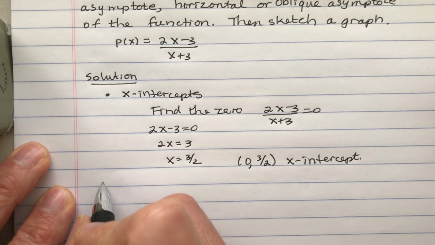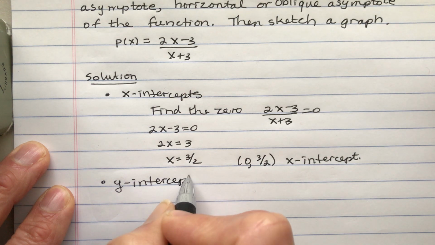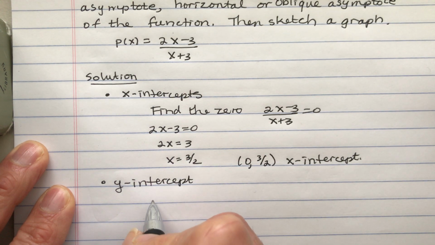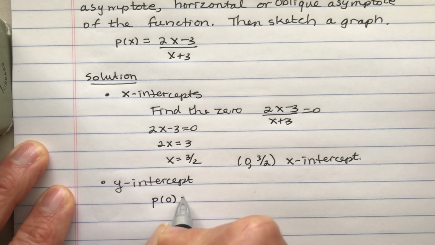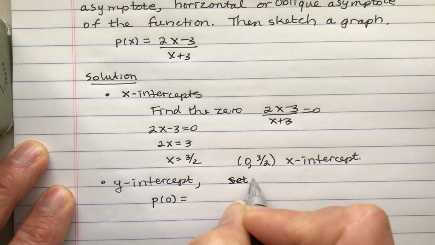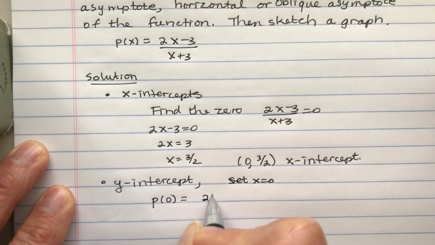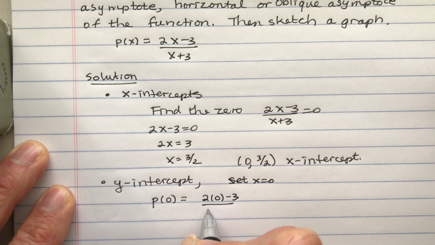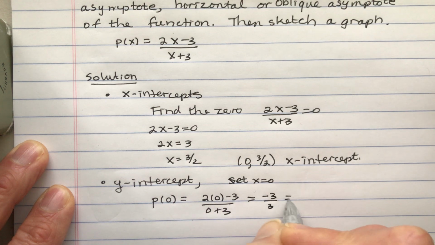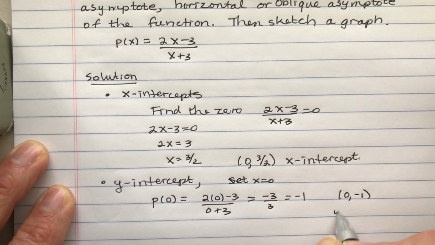And then moving on to the y-intercept. For every single function, you follow these same patterns. To find the y-intercept, you put in 0. So we set x equals 0, and then p of 0 is (2 times 0 minus 3) over (0 plus 3), which is negative 3 over 3, which is negative 1. So we get that (0, negative 1) is the y-intercept.